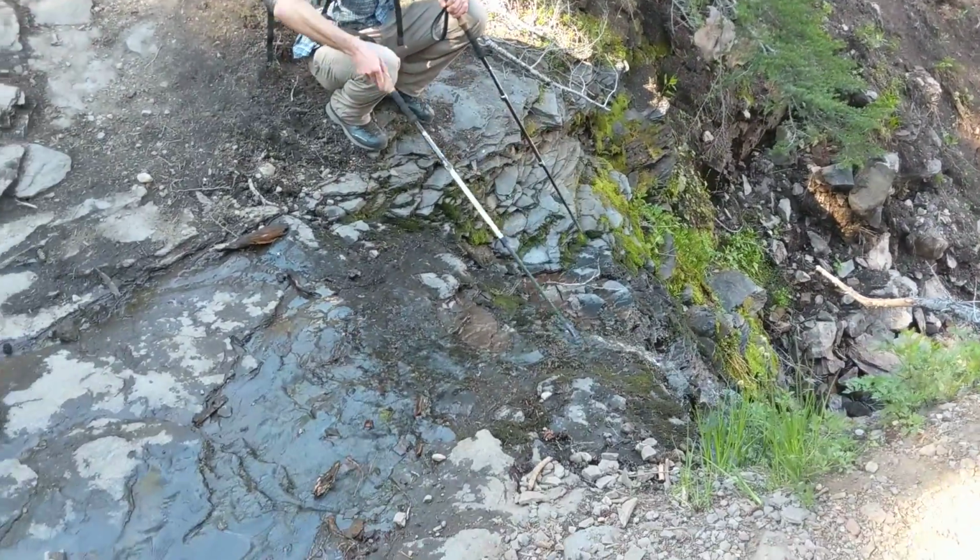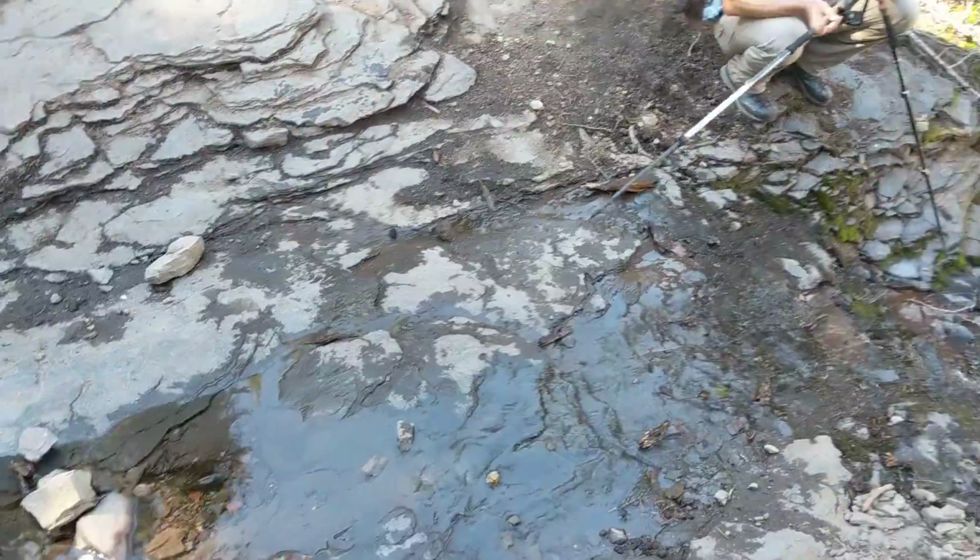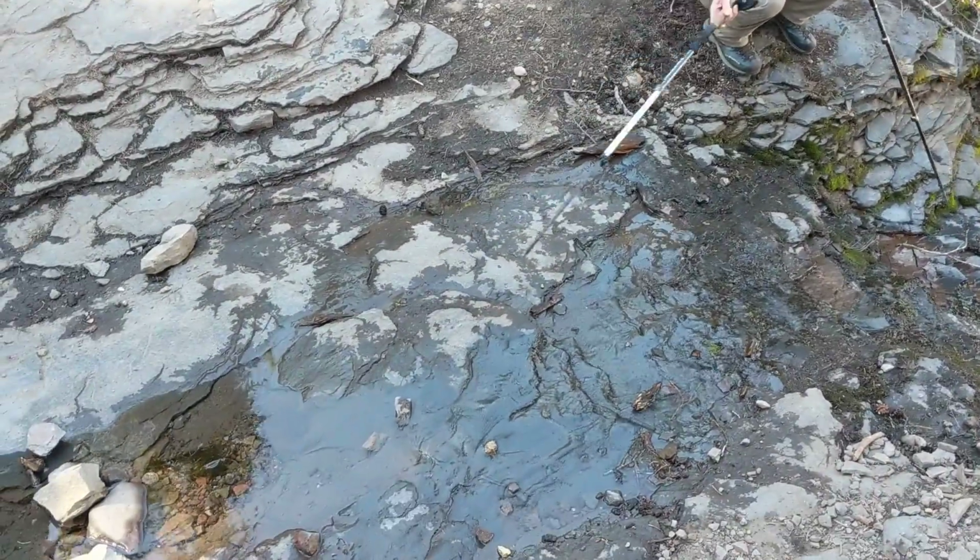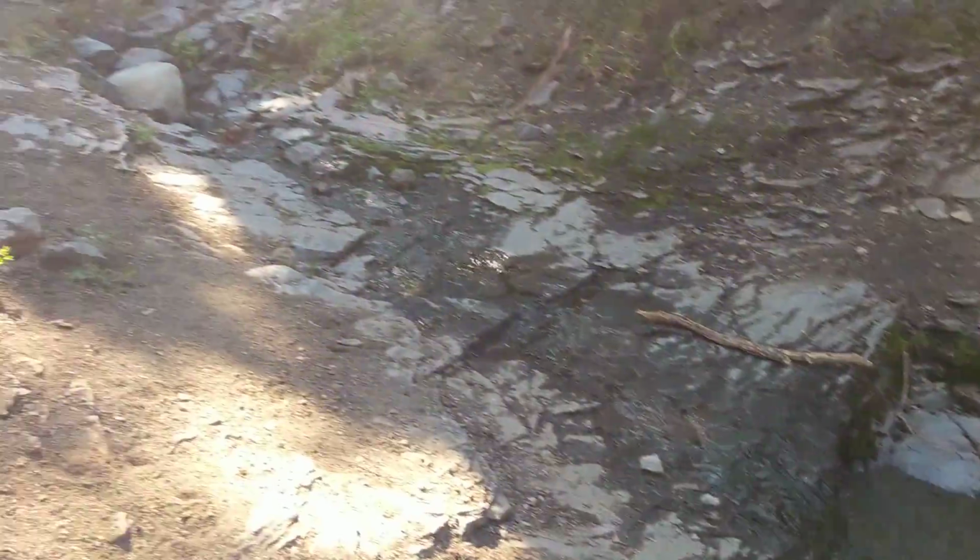And we can predict this will continue to retreat. Come back in 1,000 years, maybe the waterfall's right here. Maybe it's further up, who knows? This is how waterfalls retreat. Awesome.